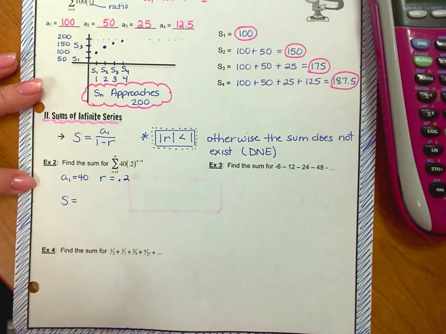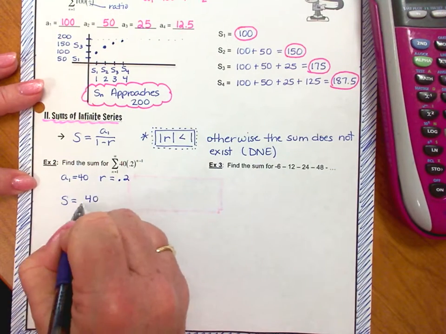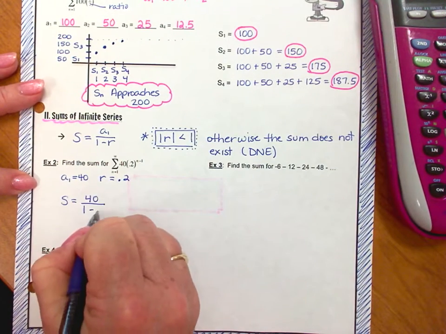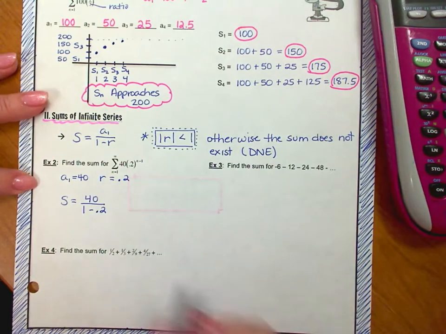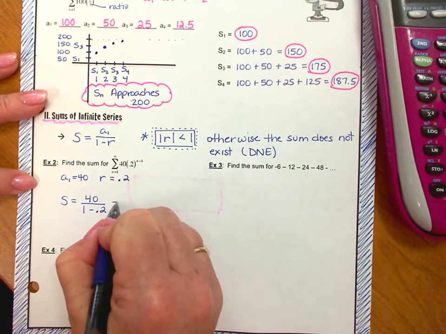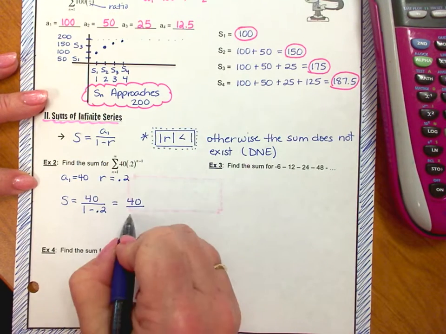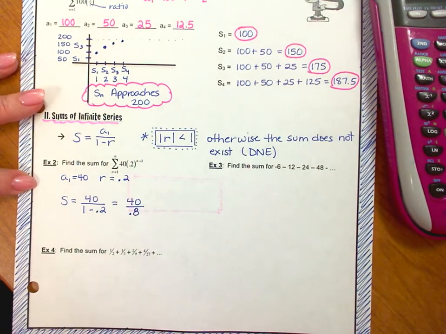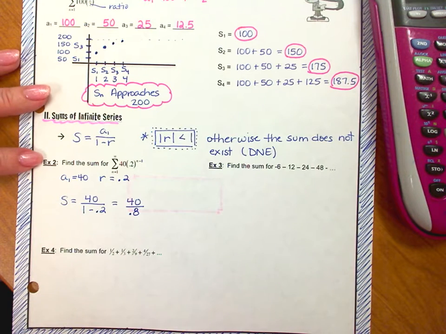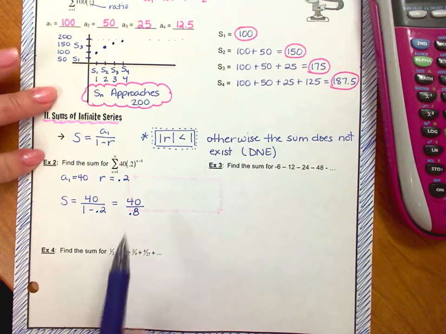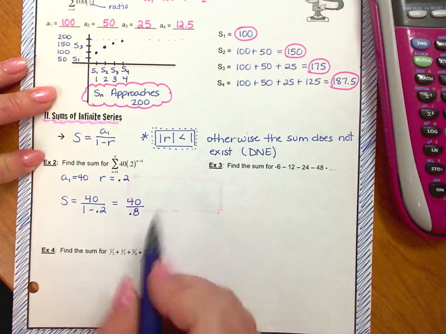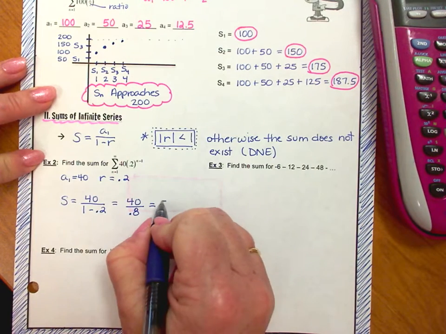So S is equal to 40 over 1 minus 0.2, which is equal to 40 divided by 0.8, since 1 minus 0.2 is 0.8. Okay, and we can simplify that further. You can do it on the calculator, 40 divided by 0.8, and it's going to tell you 50.